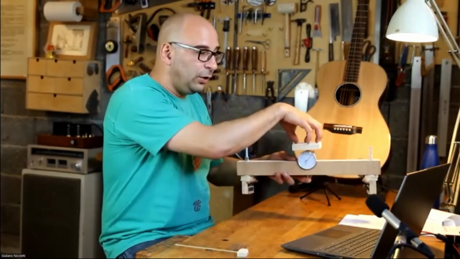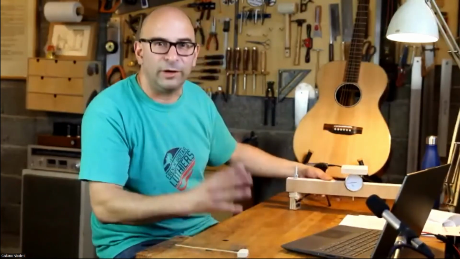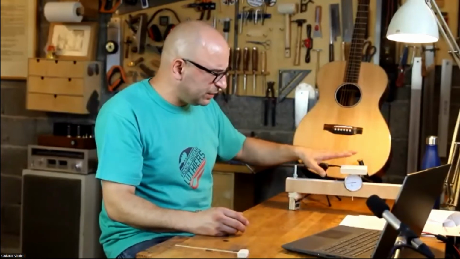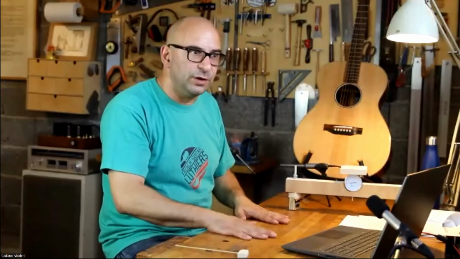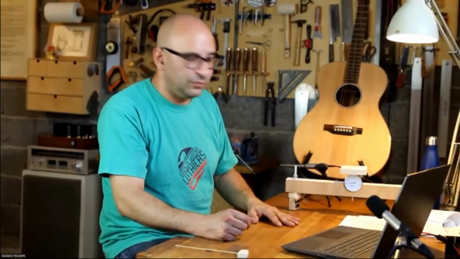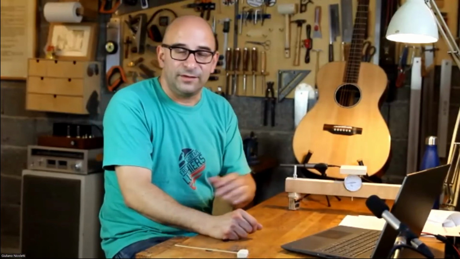You put 1 kilogram and you measure the deflection. 1 kilogram is the weight that I use, and it is usually fine. You measure the deflection, which is usually between 0.01 millimeter and 0.02 millimeters. It's a small deflection, but this is why you need to use 1 kilogram, because if you use 200 grams, it's not enough.